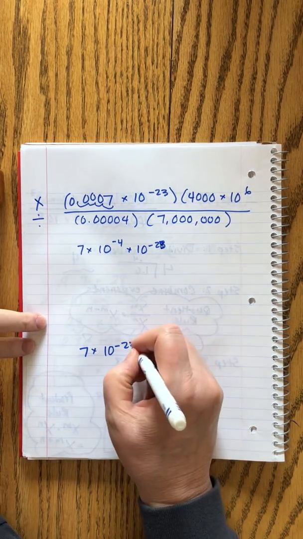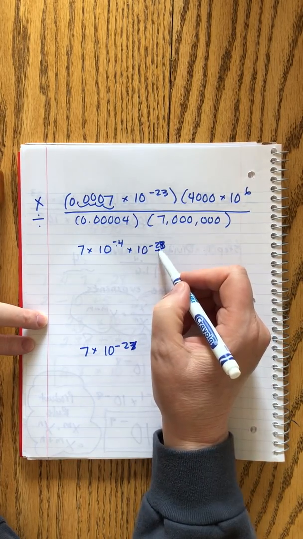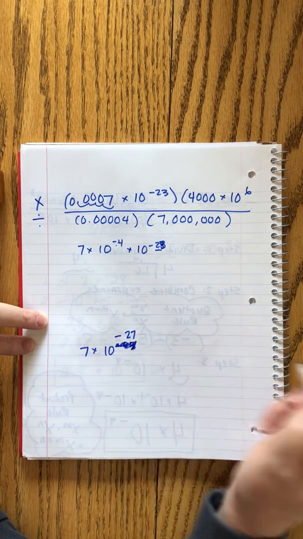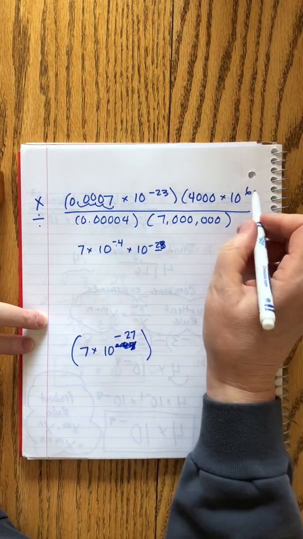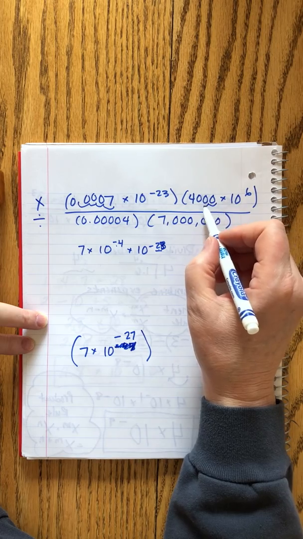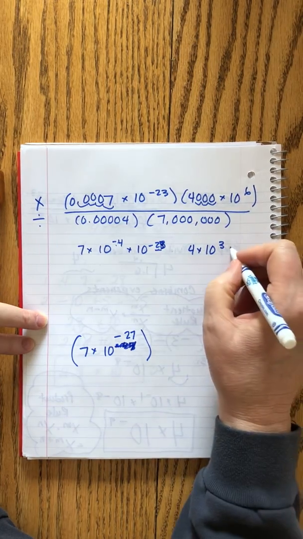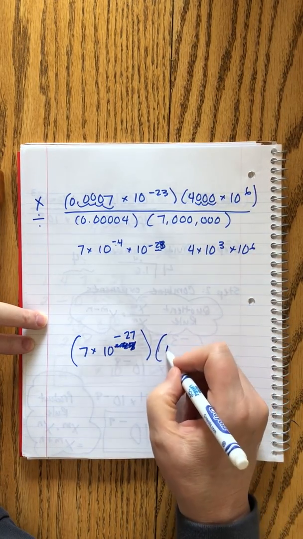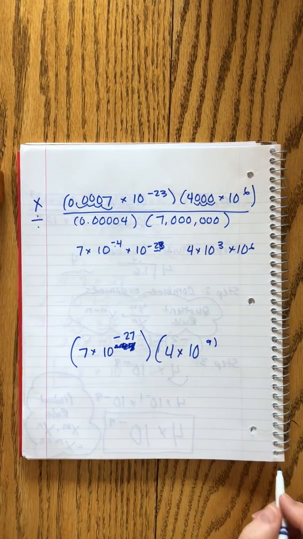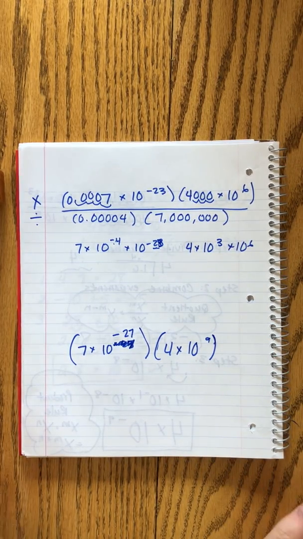Oh wait, 27. I didn't combine these, did I? I just copied this part. Minus 4 plus minus 23 is minus 27. I'm going to rewrite it so that we can actually read it. Okay, there's my first clump. Closing parentheses there. Okay, this one, I want to go 1, 2, 3. It'll be 4 times 10 to the positive 3 times 10 to the 6. That makes this 4 times 10 to the 3 plus 6 is 9. This should be a big parenthesis. All right, that's the top.